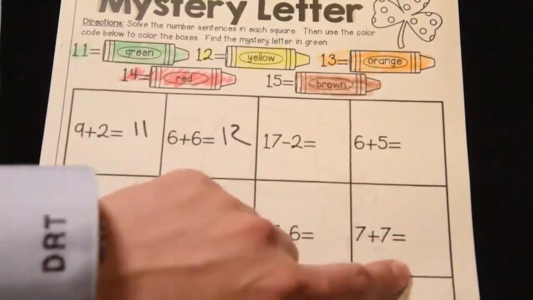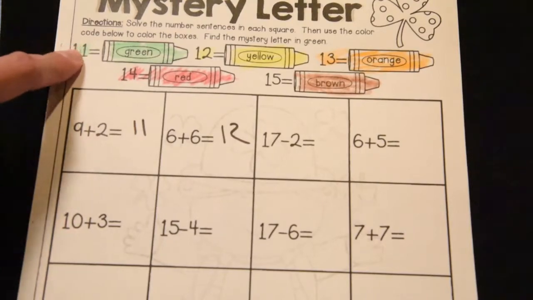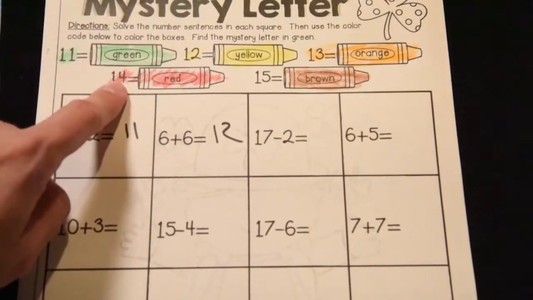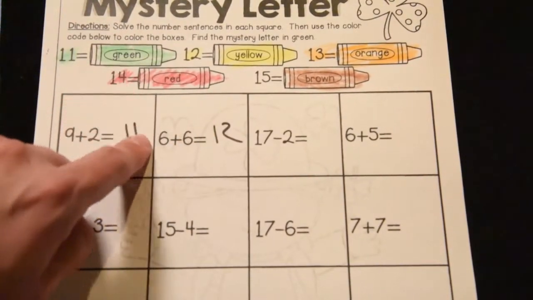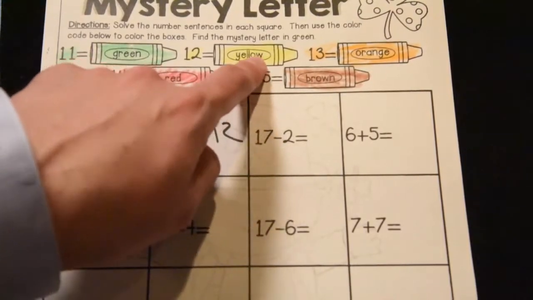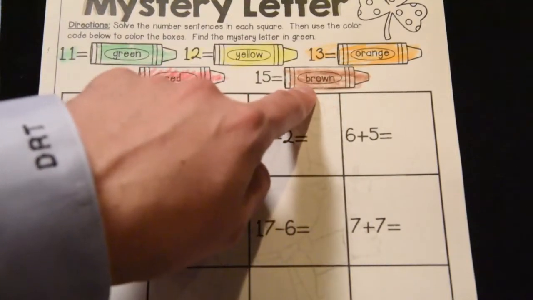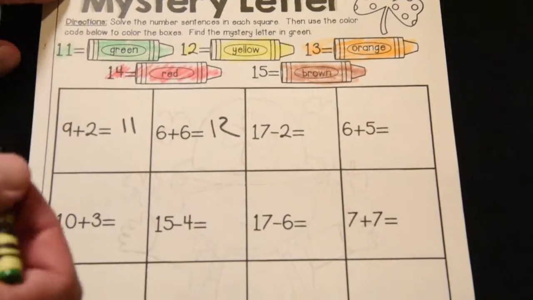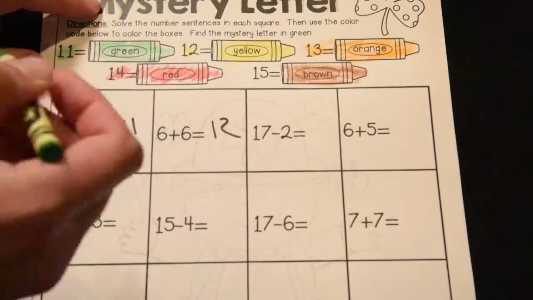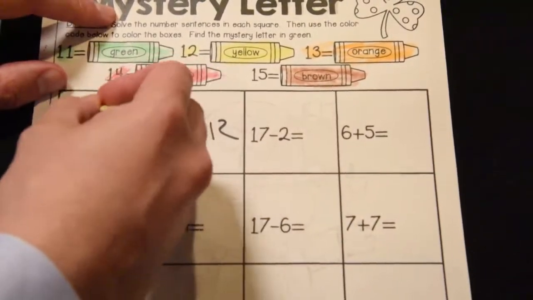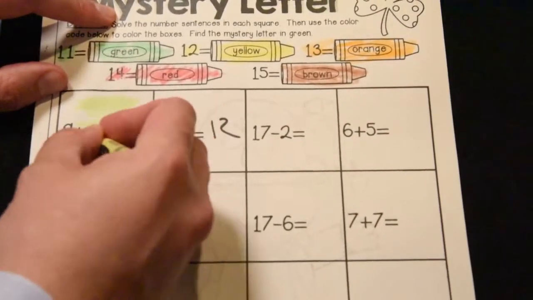Once we fill them all in, now we're going to color them in. So this is 11. What color should this be? Should it be 14, red? No. Should it be yellow? No, yellow's 12. Should it be 15? No, 15 is brown. There we are, 11, green. It's going to be green.